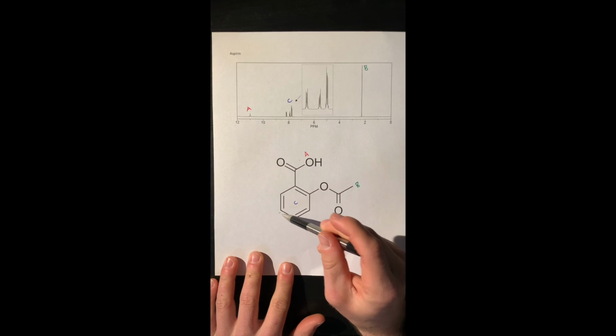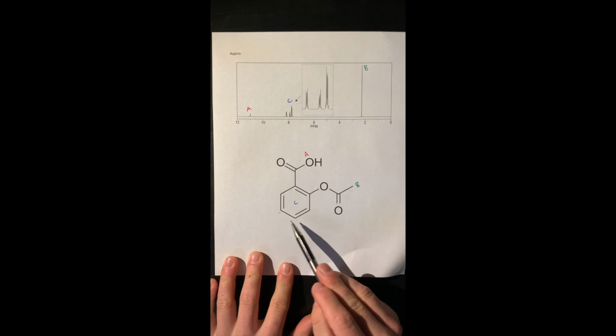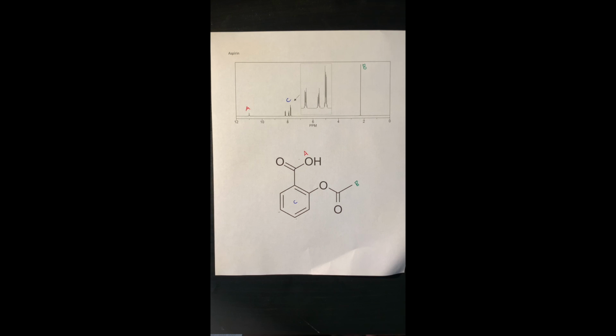So we can come to some conclusions about connectivity as well. And since we have a peak for a carboxylic acid and a peak for a CH3 attached to an ester, we know that this leaves 4 sites on the aromatic open for bonding. And since there are only 3 signals, we can conclude that 2 of these hydrogens, these 2 hydrogens right here, are equivalent, so that they're only going to give off 1 signal each.